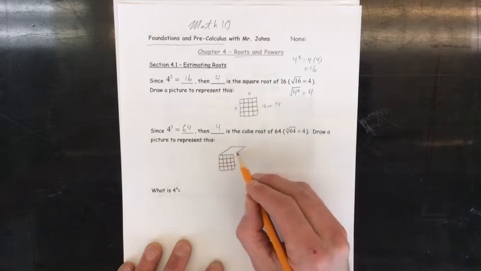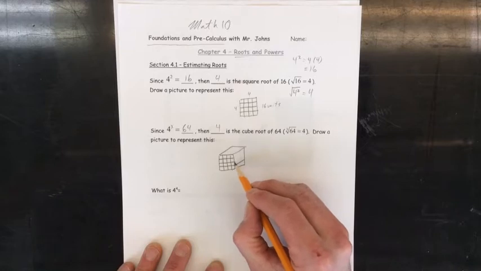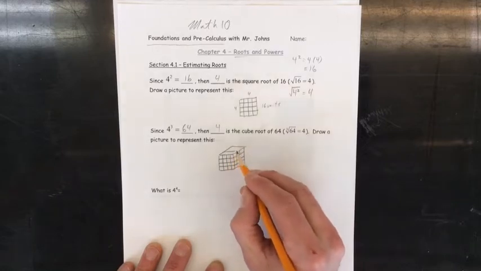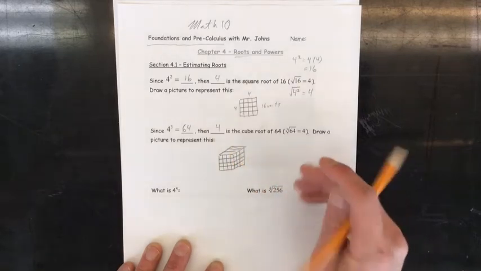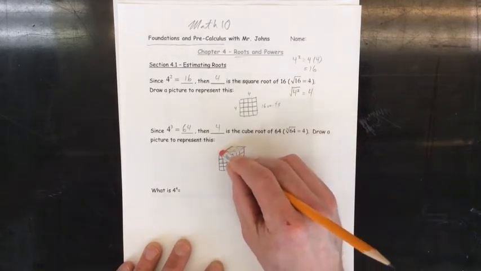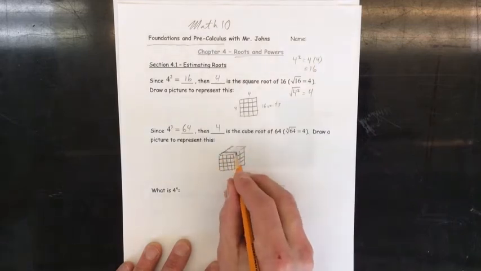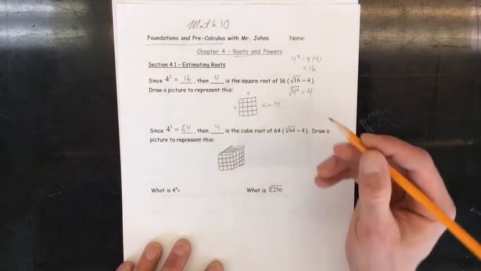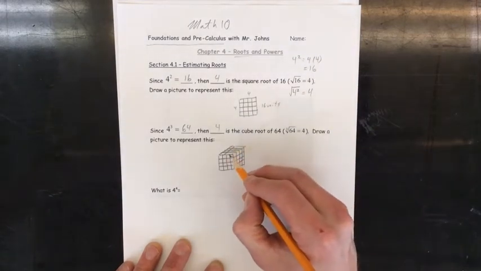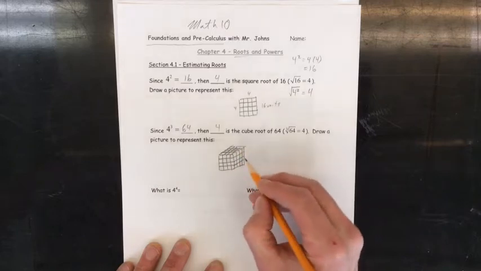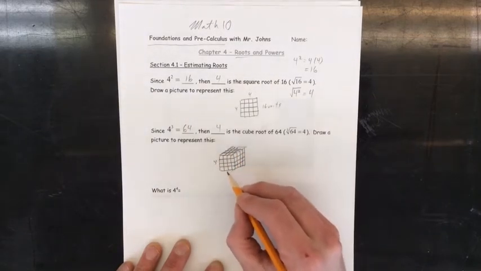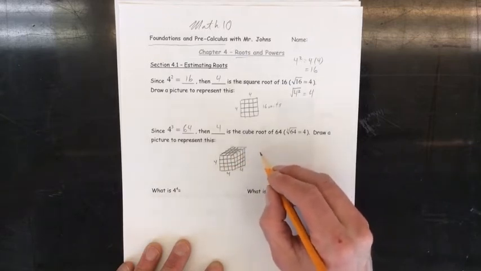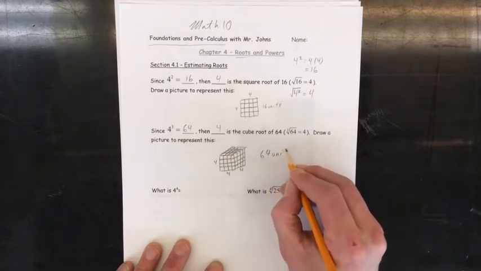And this cube will have all sides being 4 units long. And if you count how many squares are in the whole thing, it's 4 by 4 by 4. In the whole cube, there's 64 units.